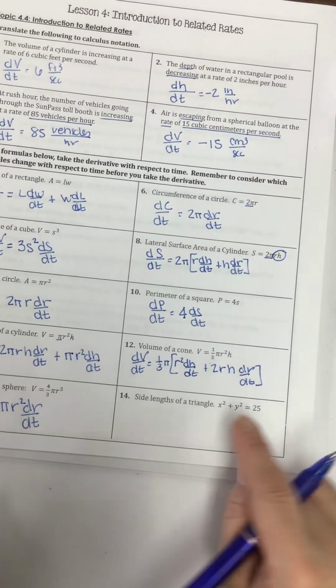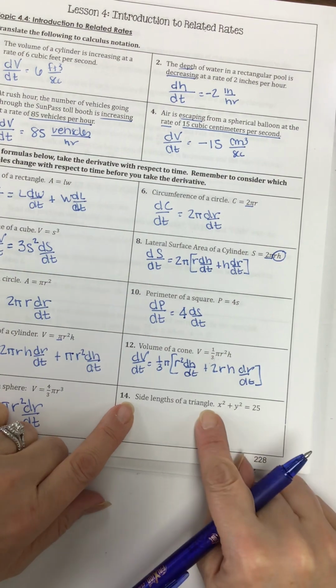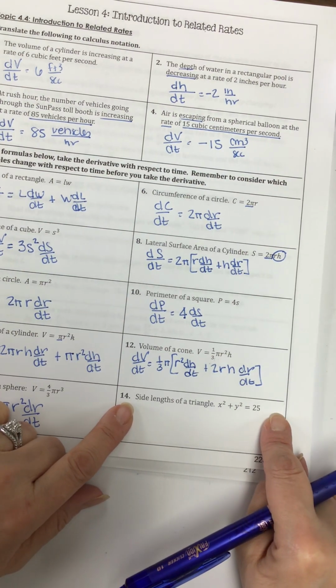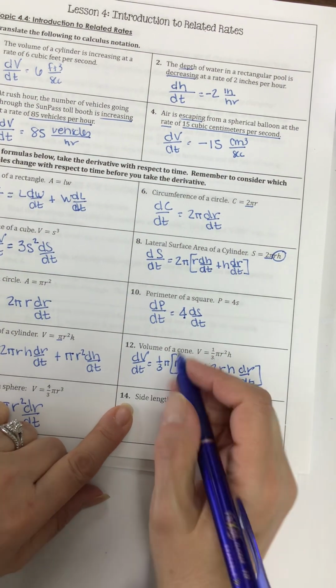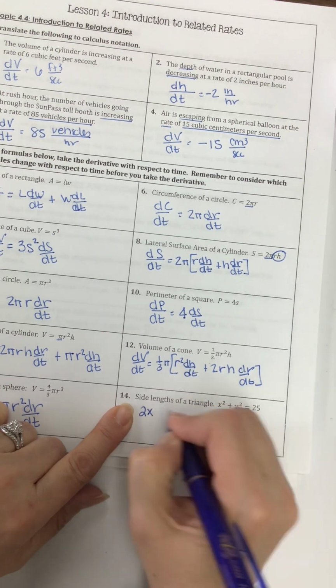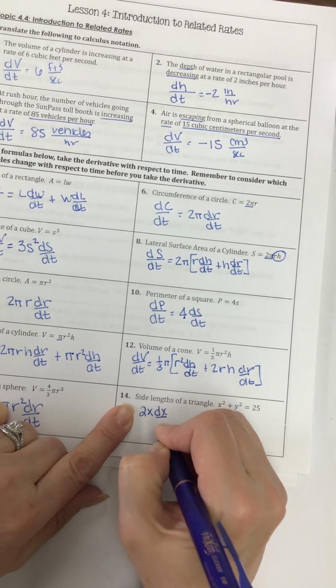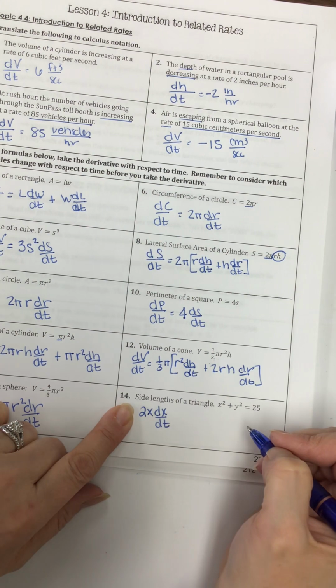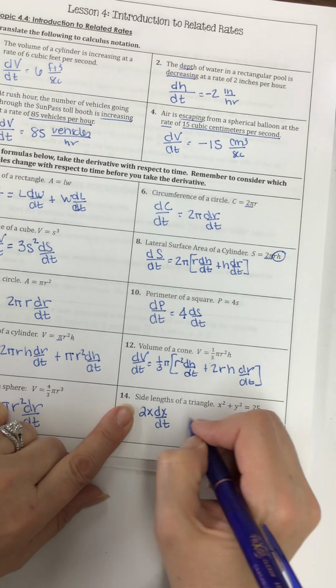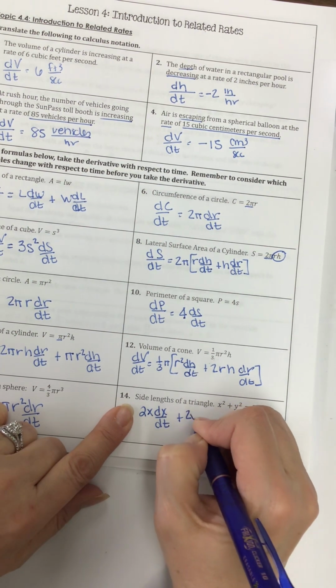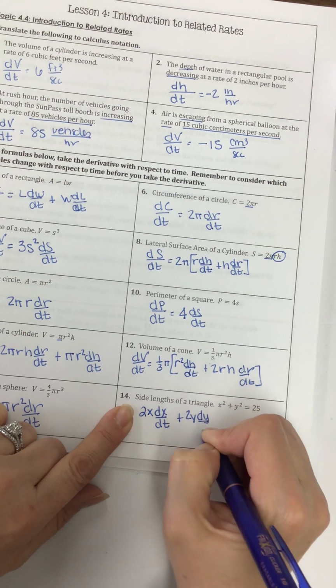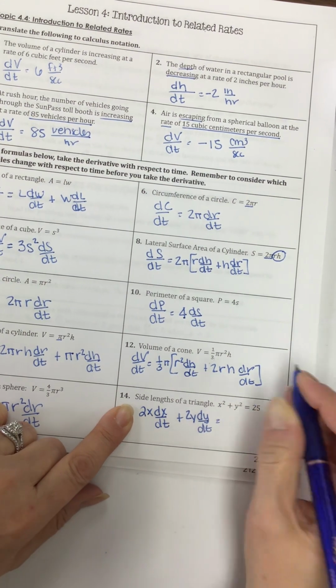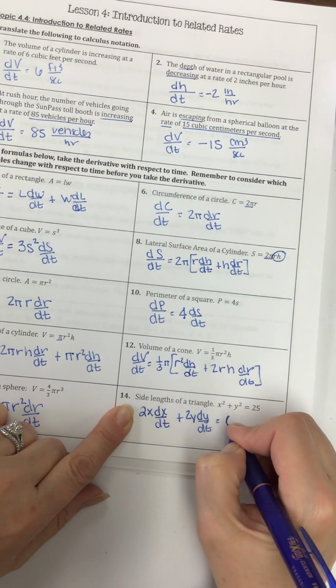Okay, side lengths of a triangle. So implicit differentiation here, yes? For x squared, we'd have 2x dx dt, fair? Plus 2y dy dt equals 0.